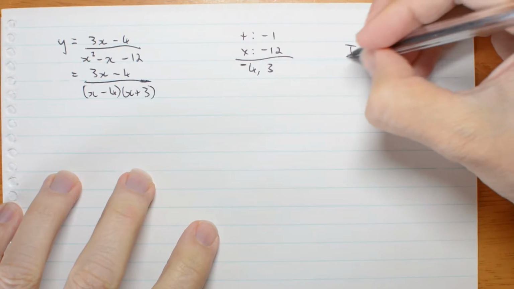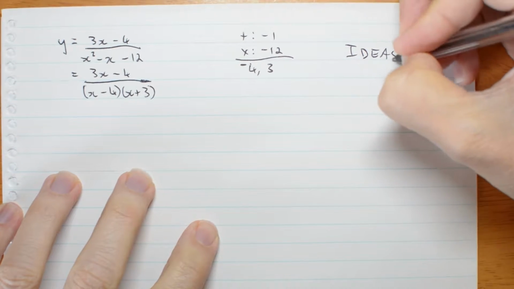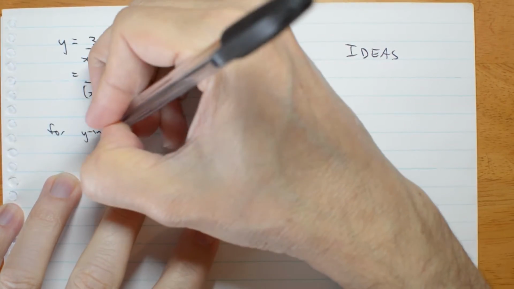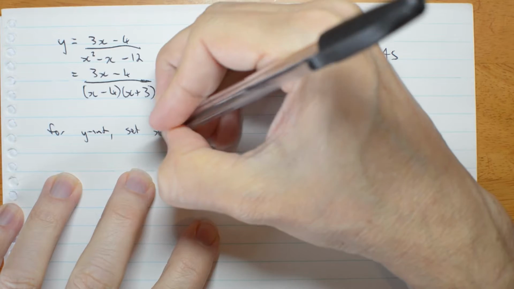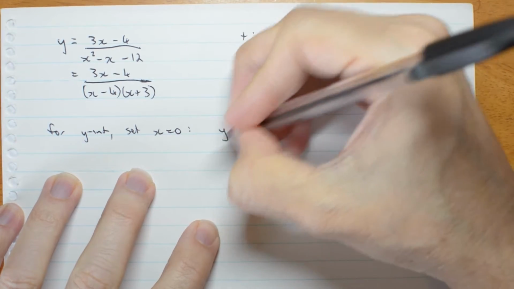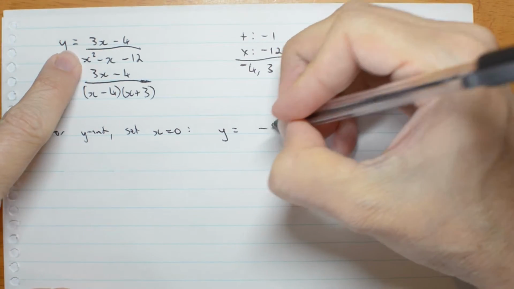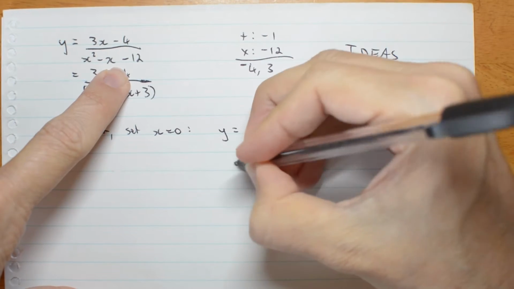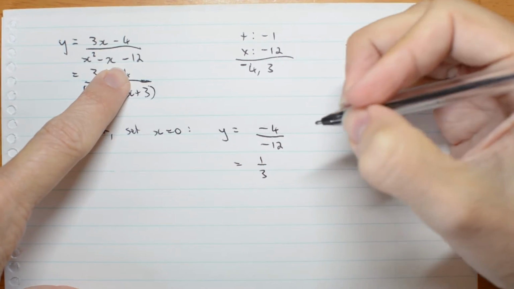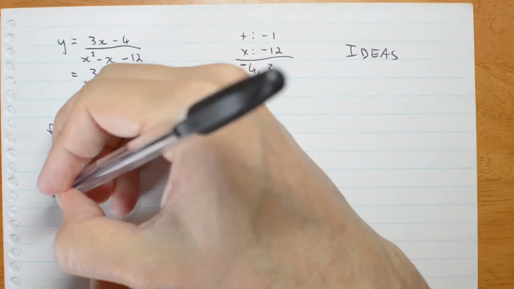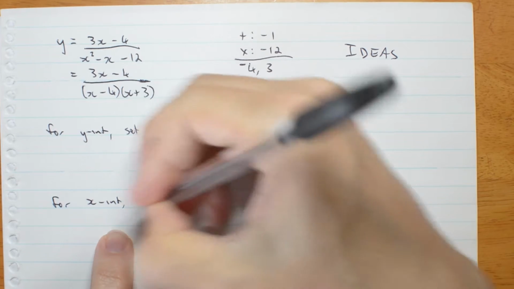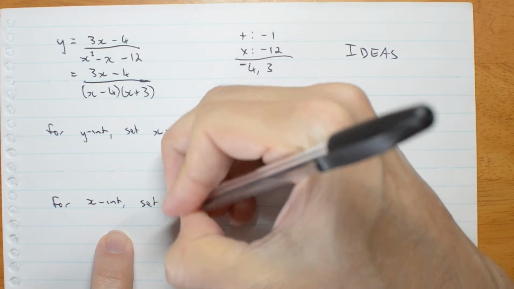Okay, remind myself what I'm doing. Intercepts. For the y-intercept, let x be 0. So I've got -4 over -12. That's 1/3. For the x-intercept, I have to let y be 0.